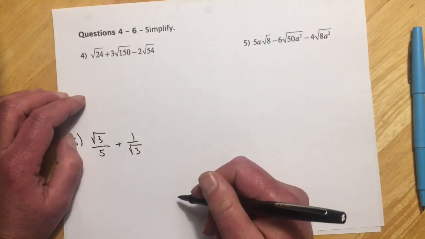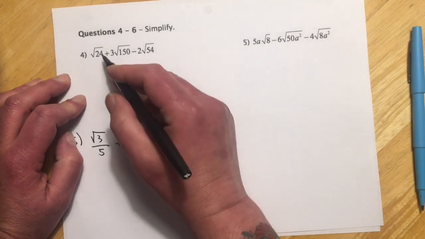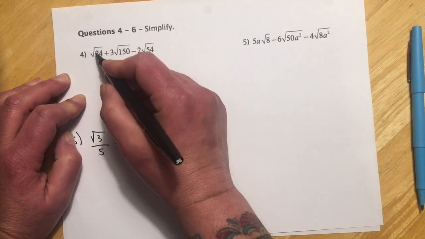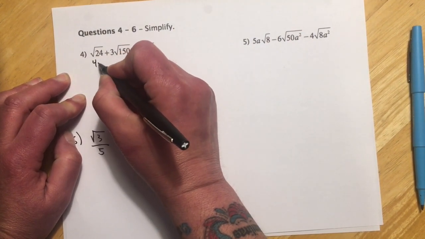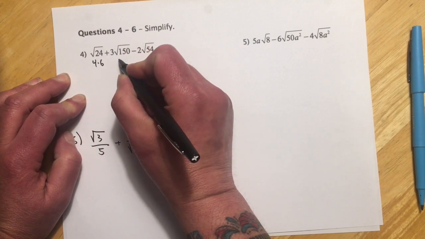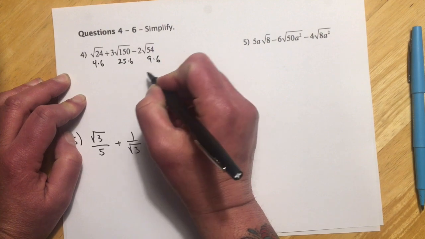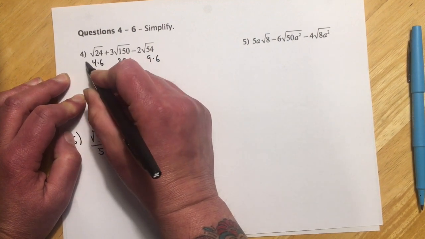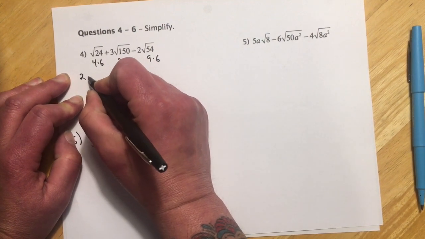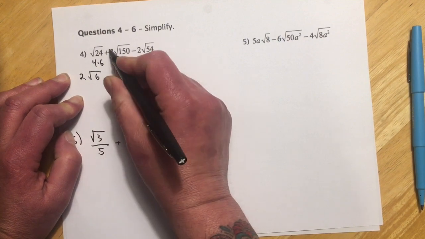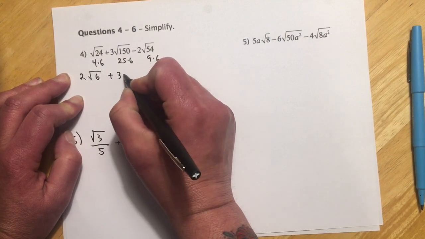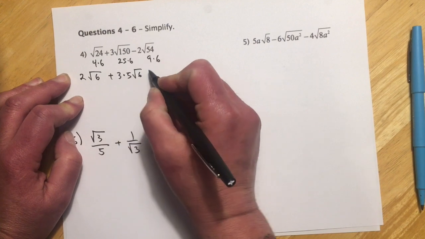Okay, and then these are the 3 I would have you guys try. Start with the easy number, probably 24, 4 times 6. 150 would be 25 times 6, and 54 would be 9 times 6. Here I'm going to bring out a 4, and that will make a 2 root 6. Here I'm bringing out a 5, so I'm going to say 3 times 5 root 6.